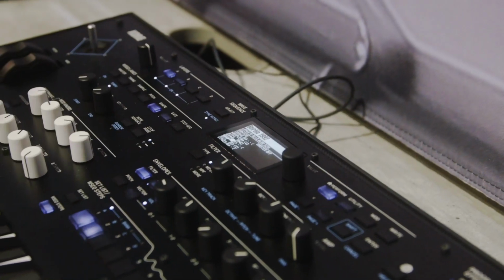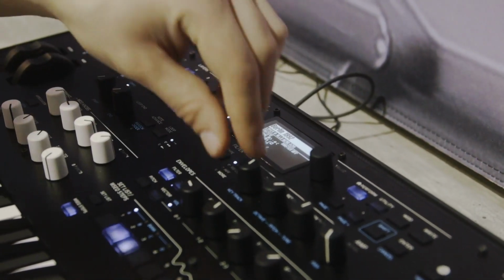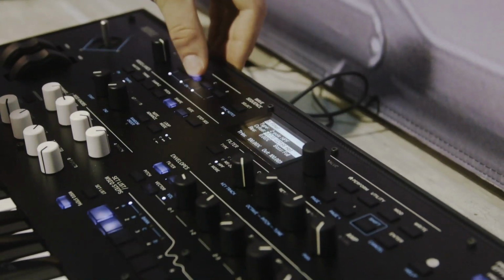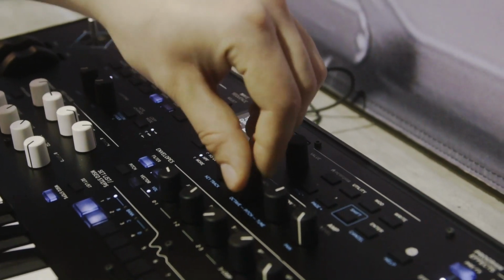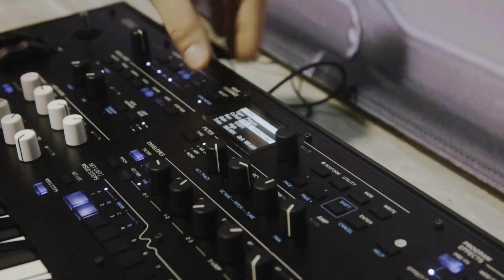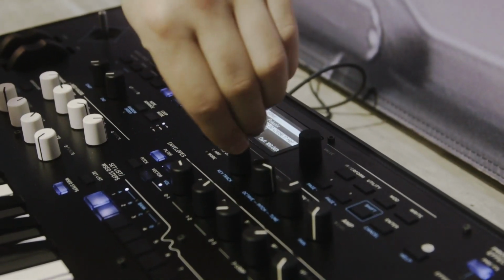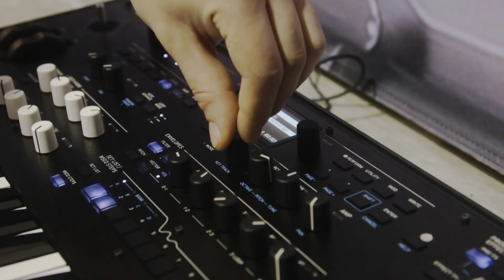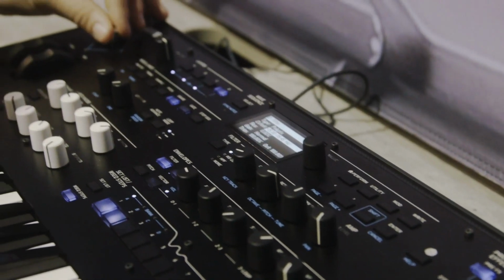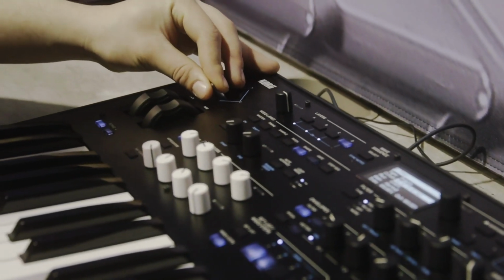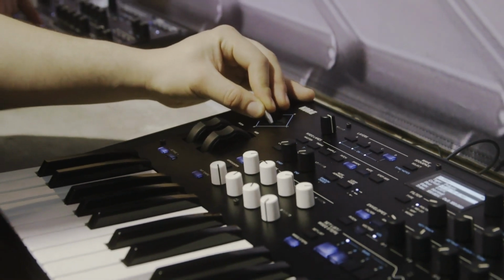And then for each layer, I have these filters. Show you the layers on this one.